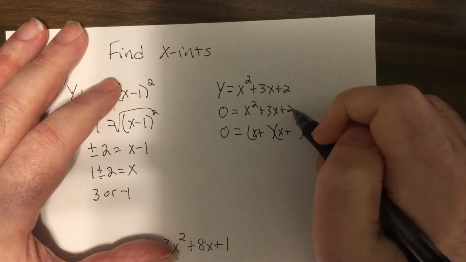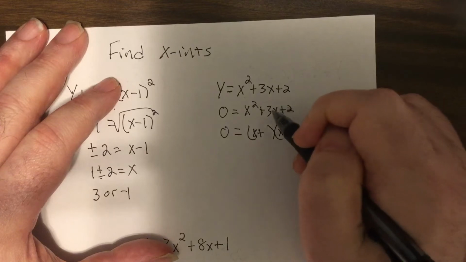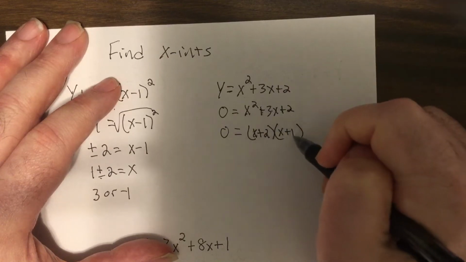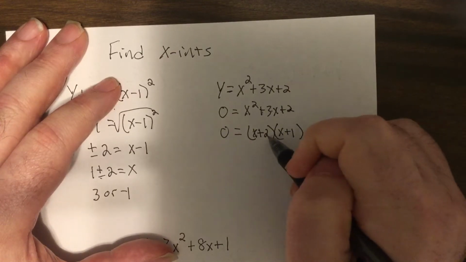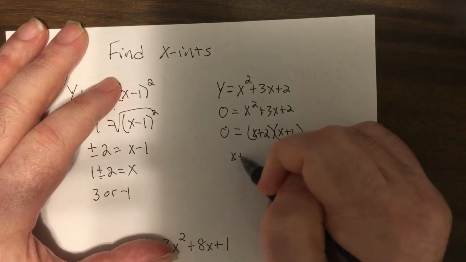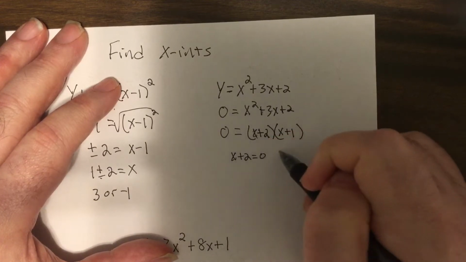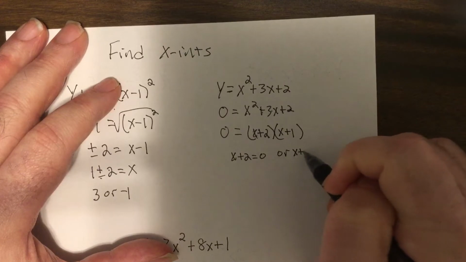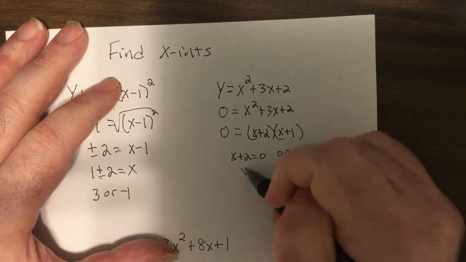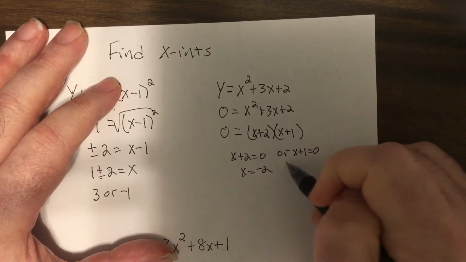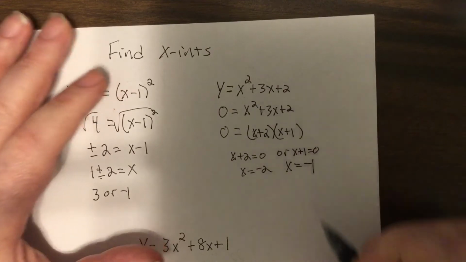And what do you multiply to get 2, but you add to get 3? That's 2 and 1. So we have a product equal to 0, so x plus 2 equals 0, or x plus 1 equals 0. So x equals negative 2 or x equals negative 1.